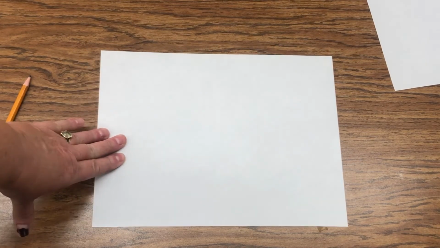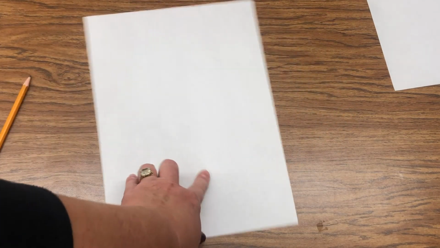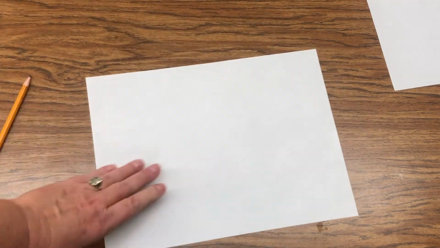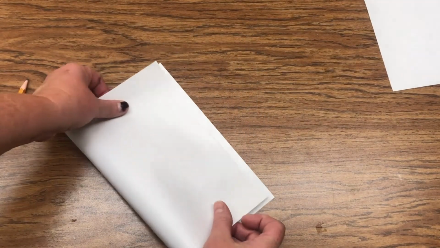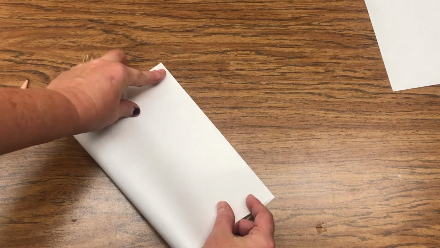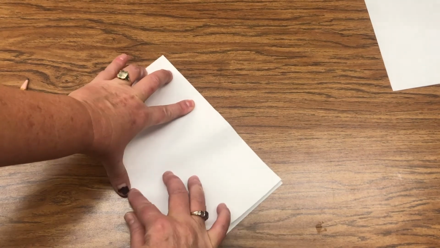Okay, my third grade friends, let's start with a piece of paper, and we're going to have it in the horizontal direction. That means it's going side to side. We do not want it tall like this. This is vertical. So we're going to put it horizontal, and I am going to fold it in half. I've got to line up my corners there and fold. And there we go. Excellent. I'm going to open it up.